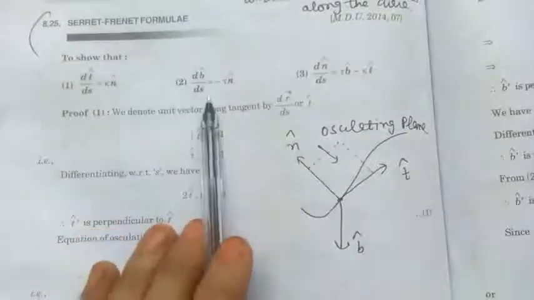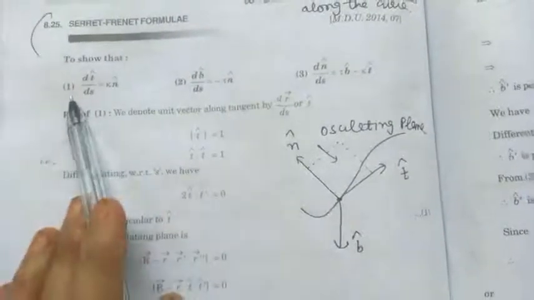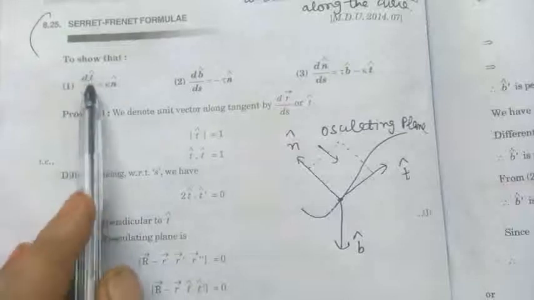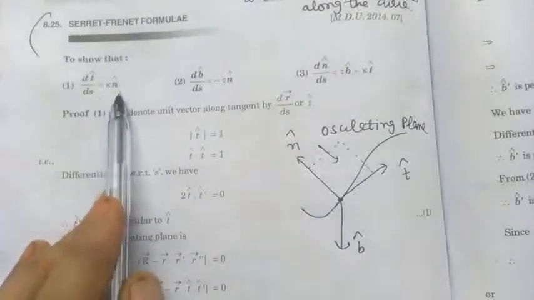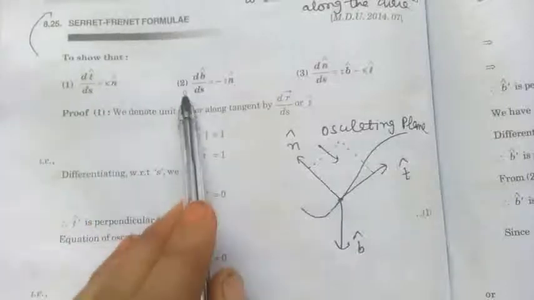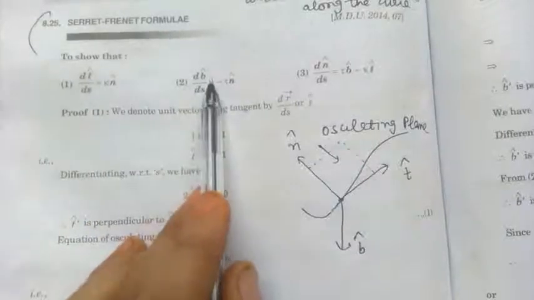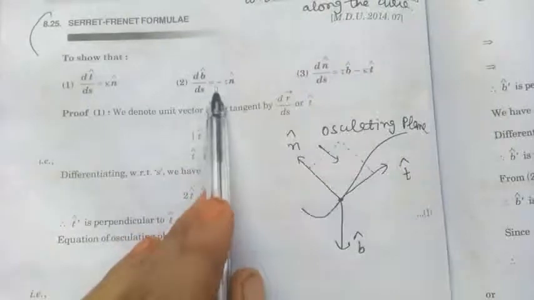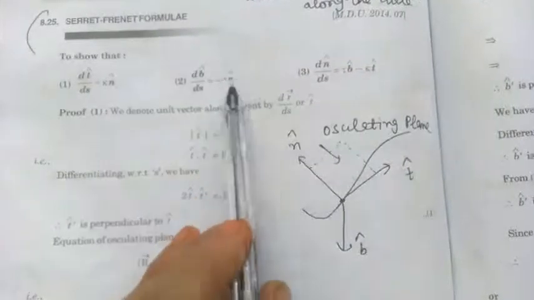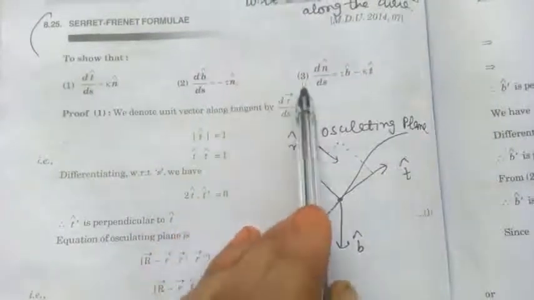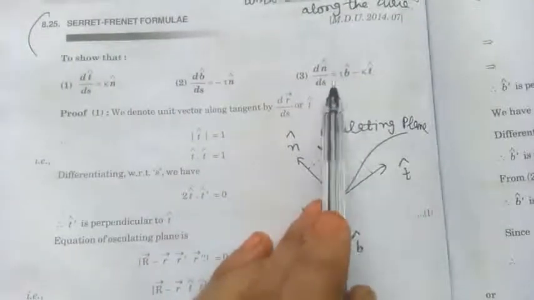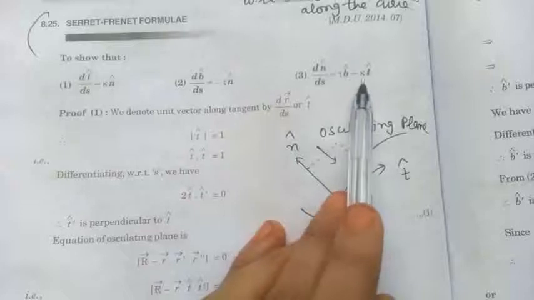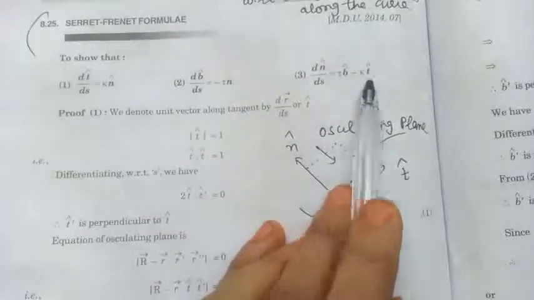So there are three formulas. The first is derivative of t cap with respect to s is equal to kappa into n cap. The second is derivative of b cap with respect to s is equal to minus tau into n cap. And the third is derivative of n cap with respect to s is equal to tau b cap minus kappa into t cap. We have to prove these three formulas.